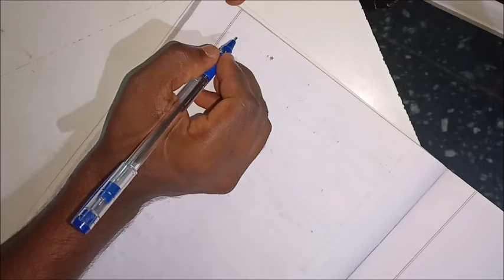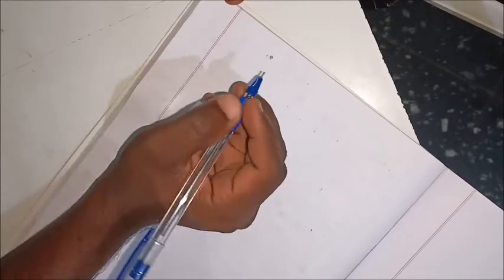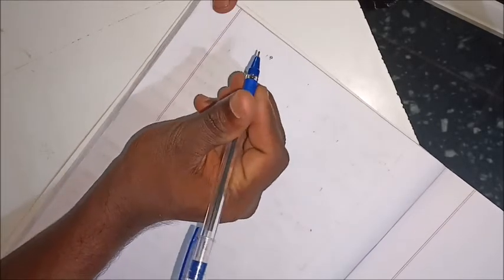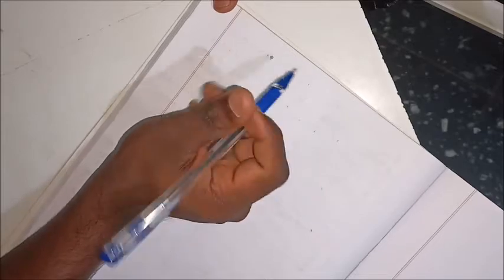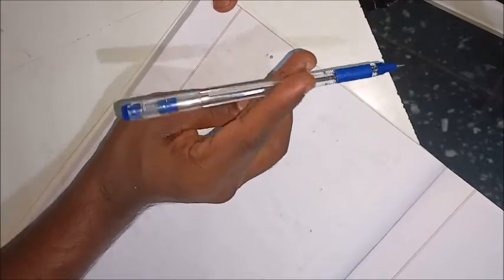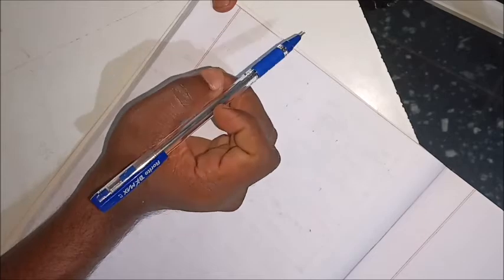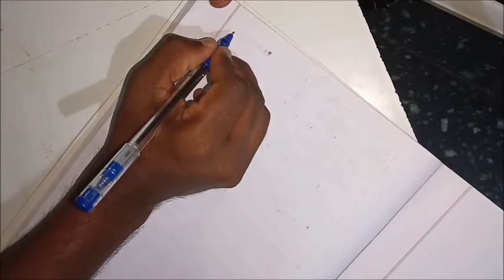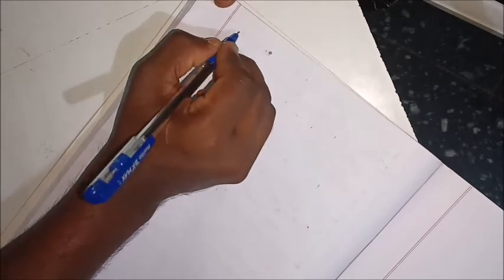Last class we discussed the cantilever beam with different types of load. Now in this class we are discussing the simply supported beam with different types of load. First of all, you should know what a simply supported beam is. A simply supported beam is nothing but a beam which rests on two supports.